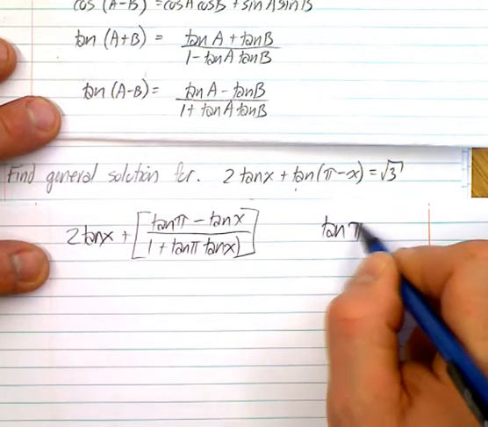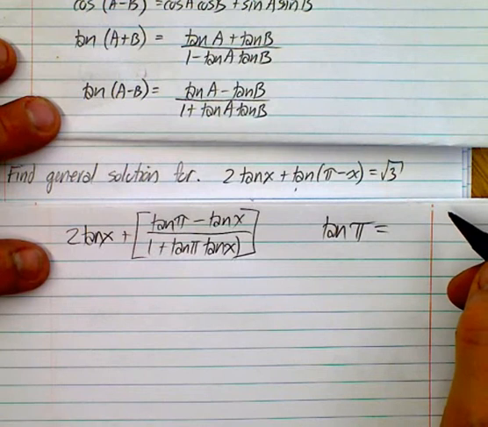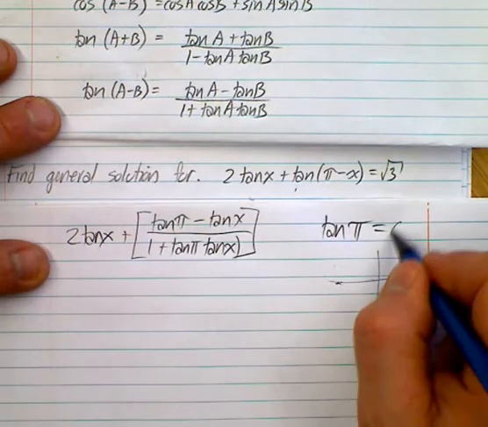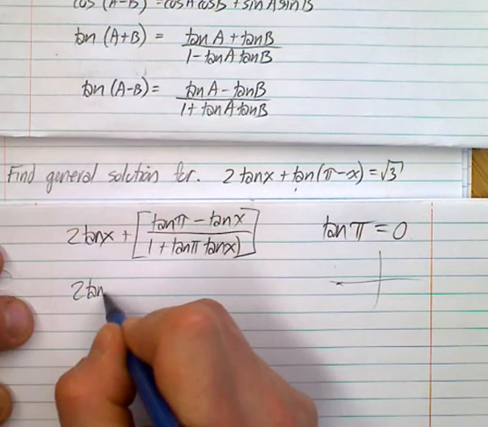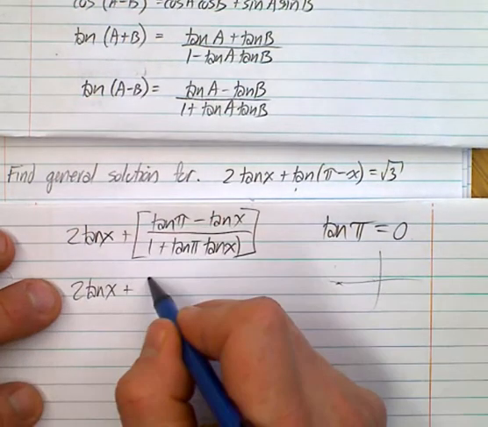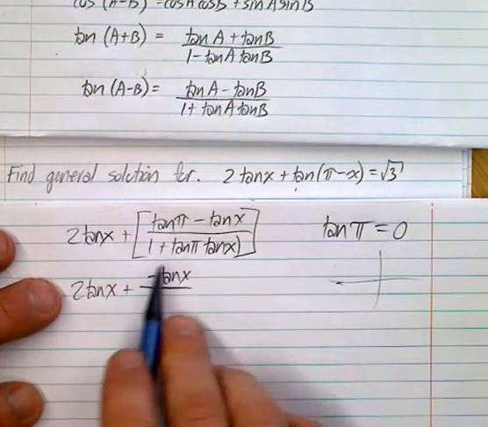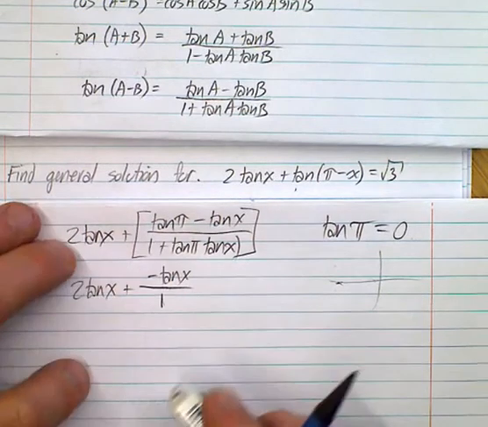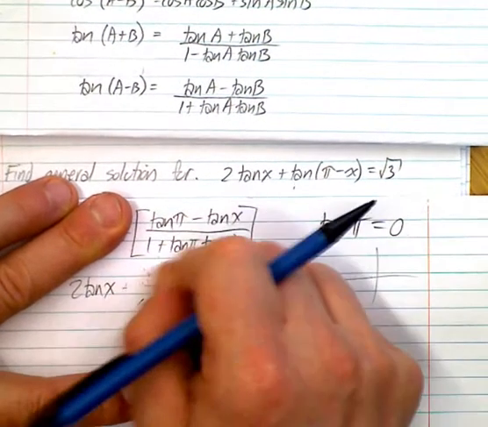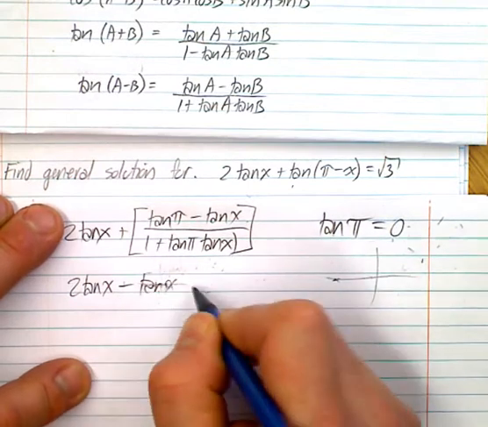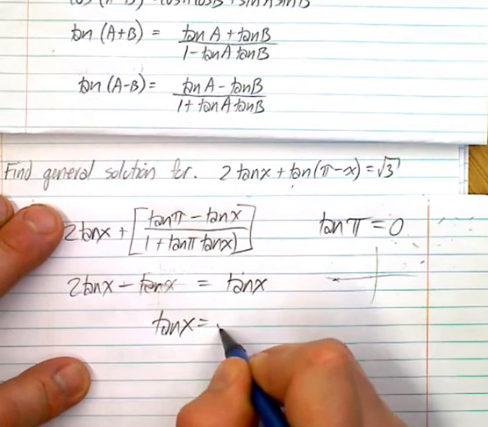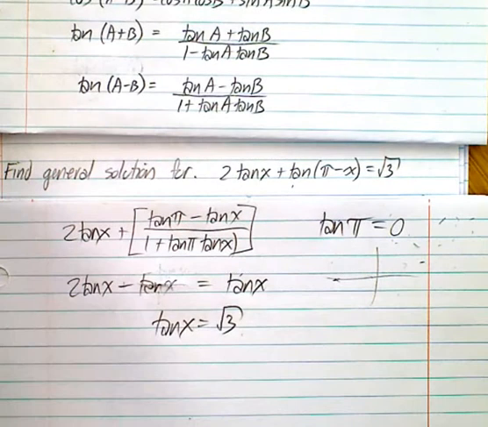Tan pi, you'll remember, what's tan pi? That's way over here where your y is 0, y over x. So tan pi is 0, right? So what happens is you have negative tan x on the top over 1, because the bottom ends up being 0. So essentially you have just minus tan x, which is tan x. And now you have tan x is equal to root 3. And hopefully you can solve it from that.